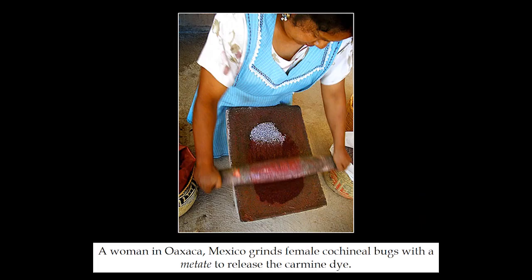And today, again, cochineal production looks a whole lot like it did in ancient times, a woman using a metate to release the carmine dye from the dried bodies of the female insects here. Now you may wonder, where does cochineal occur in our daily lives? Well, it's all over the place. It was in Starbucks strawberry frappuccinos until there was a big uproar over that.